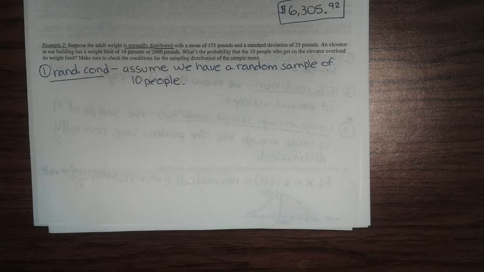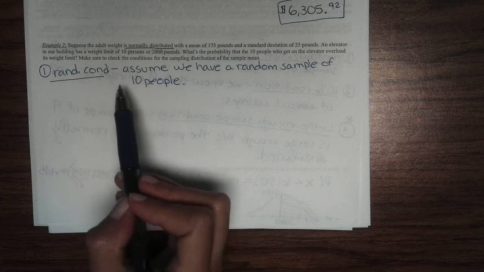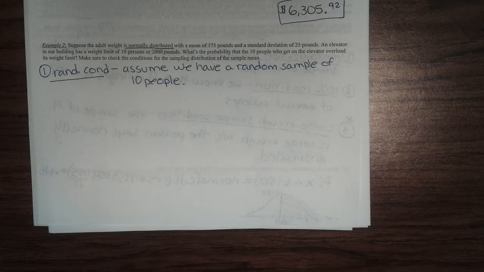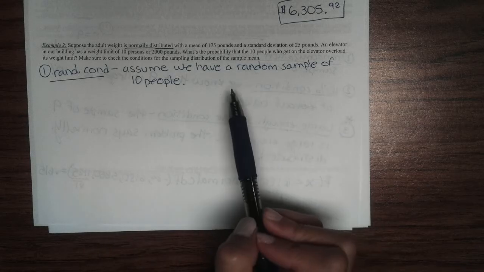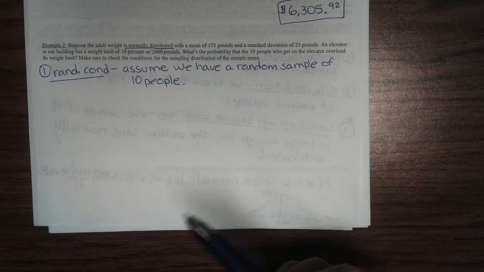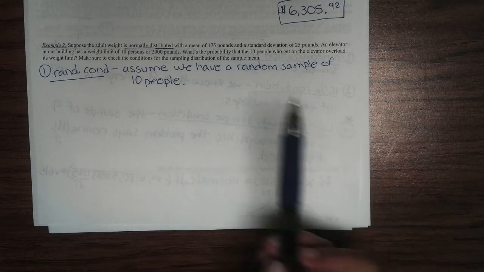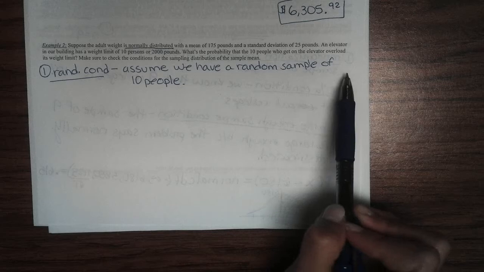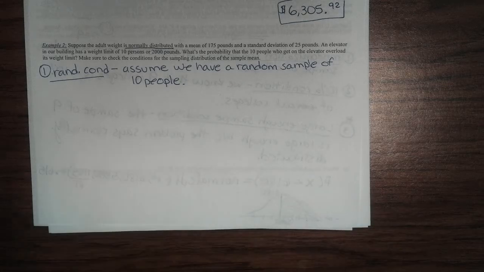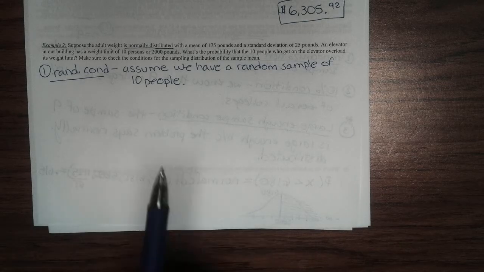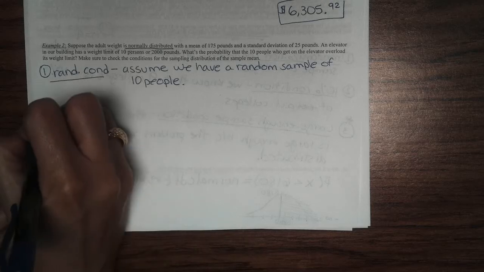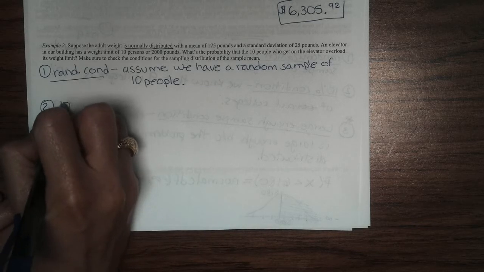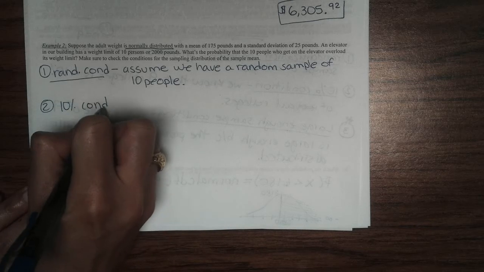A lot of people, maybe if you're lazy with writing, will just put we have a random sample and that's it. But I take points off because random sample of apples, babies, cars, people, what are we talking about? So please make sure you put random sample of 10 people or random sample of colleges or random sample of students, whatever. Be specific. Second thing, the 10% condition.